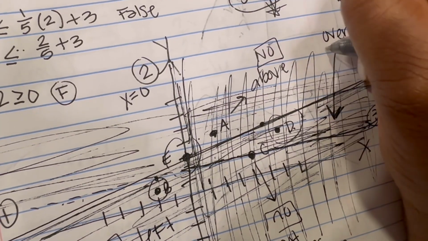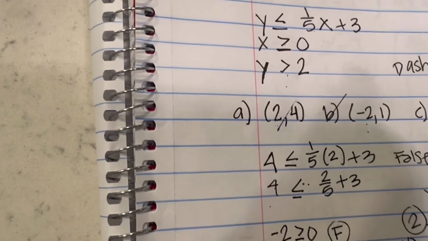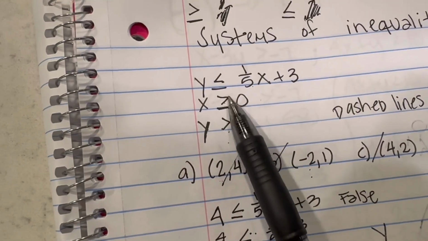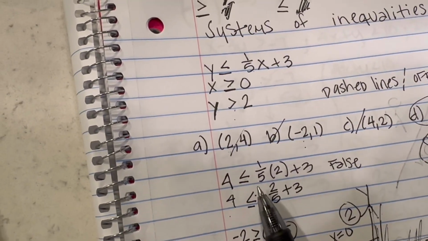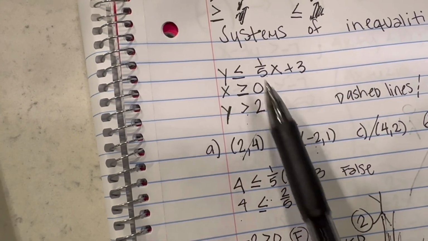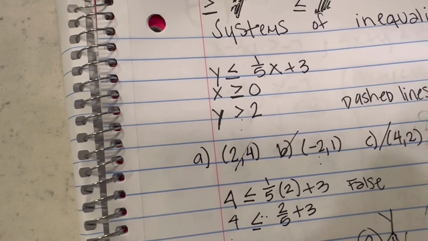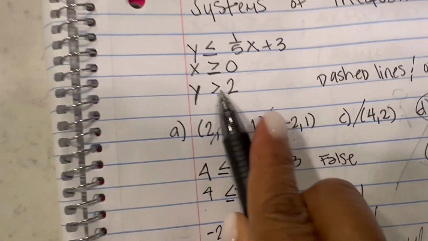Overlap region where all the colors come together, and that's where you're looking for the points, because that particular point satisfies each of these inequalities. It's a system. Remember, by hand, each point has to work in each of these inequalities, not equations. There's no equal sign.